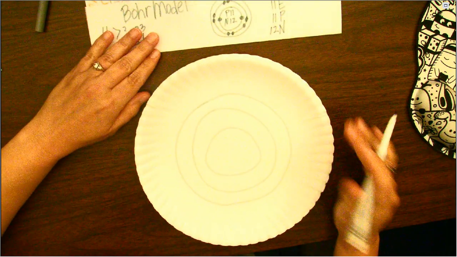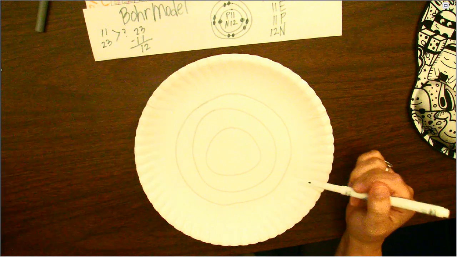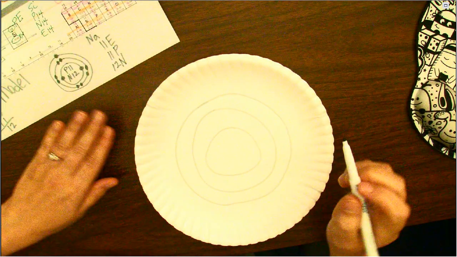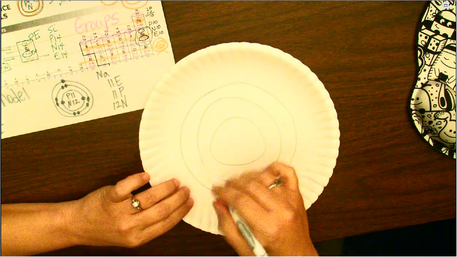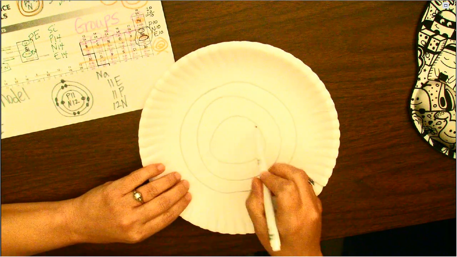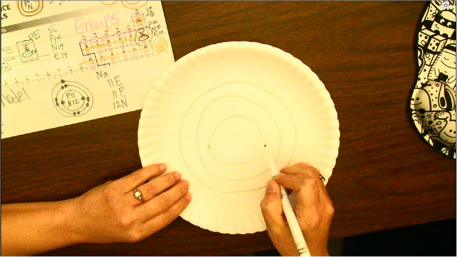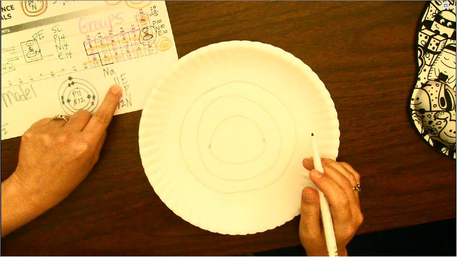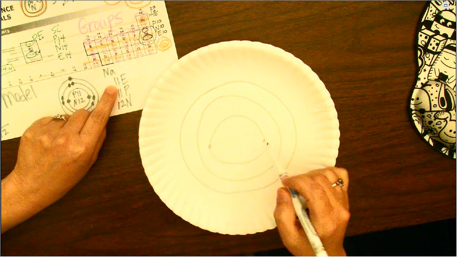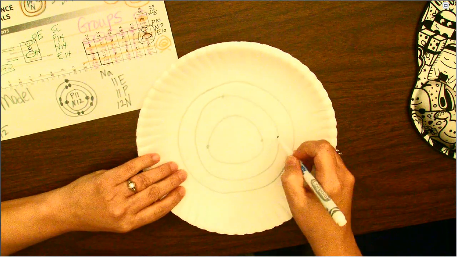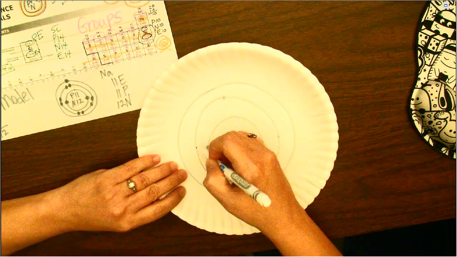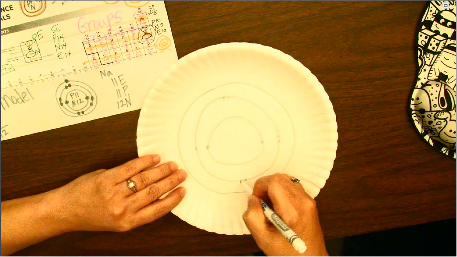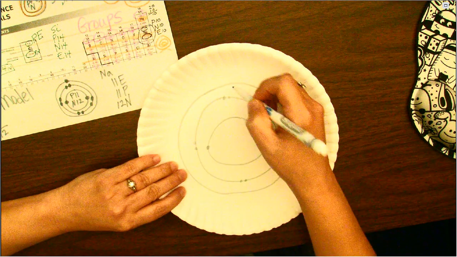And I'm going to go ahead and mark where I'm going to put my electrons on here. Electrons are small. And I'll show you that here in a second. But remember, this inside can only hold 2. Then I have to go to the next one. But I need 11 electrons. 1, 2, 3, 4, 5, 6, 7, 8, 9, 10, 11.